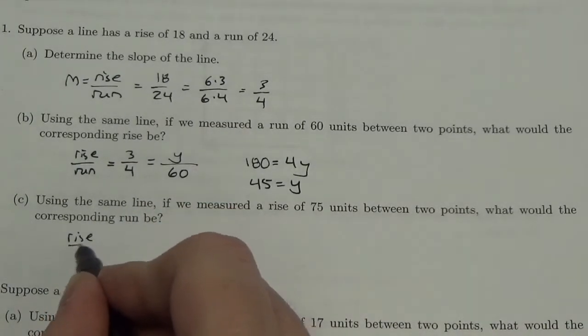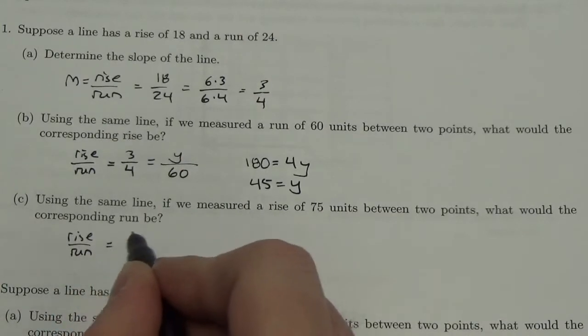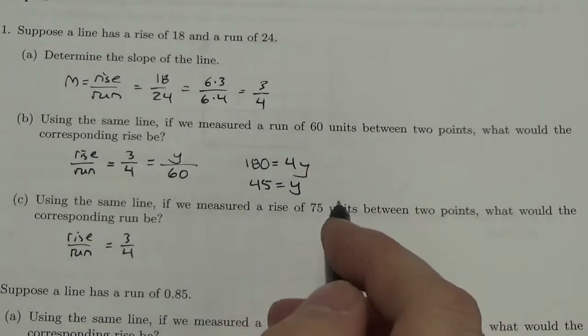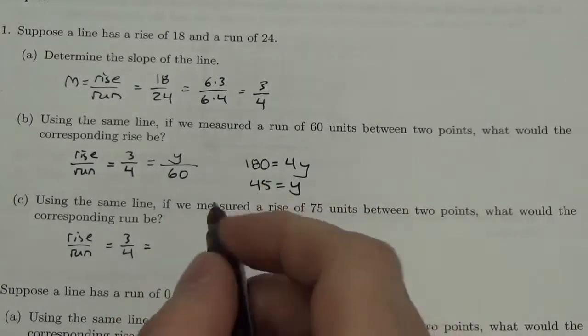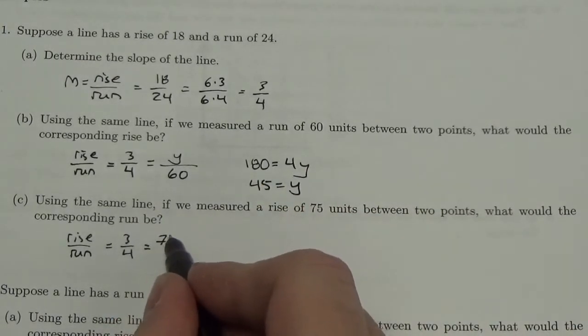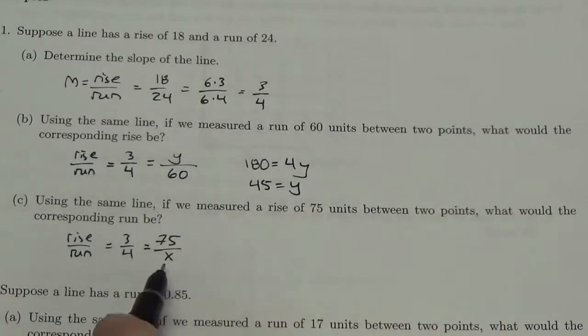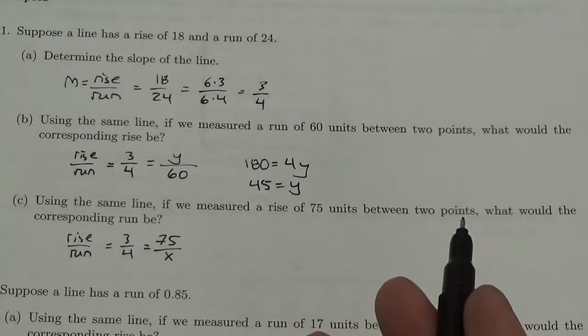Well, if you are using cross multiplication here, then it doesn't really matter whether I give you the rise or the run. Your work is basically the same. But in this case right here, the rise is 75, so I put that in the numerator. The run is usually associated with the x coordinate, so I'll put an x down there. But we do the same thing.